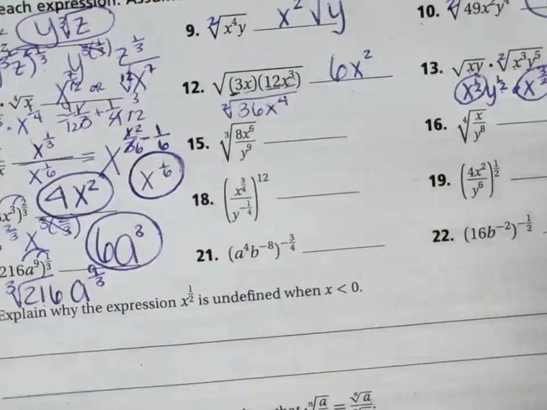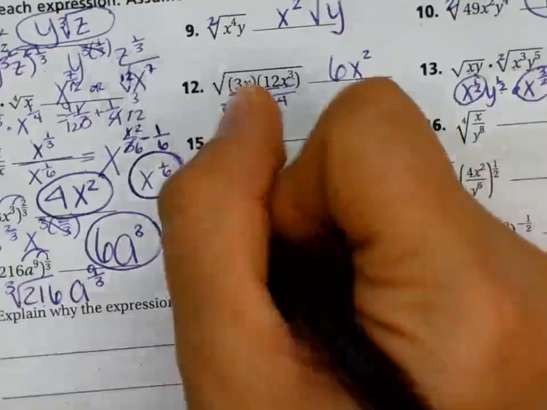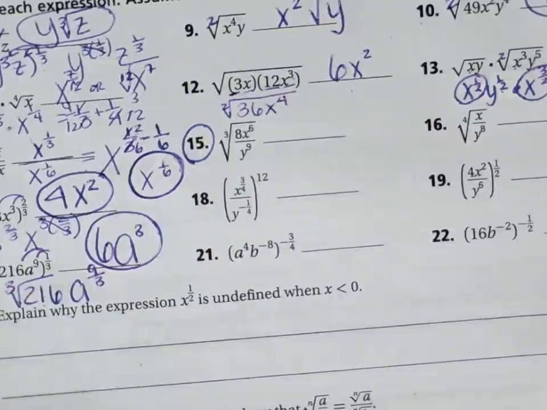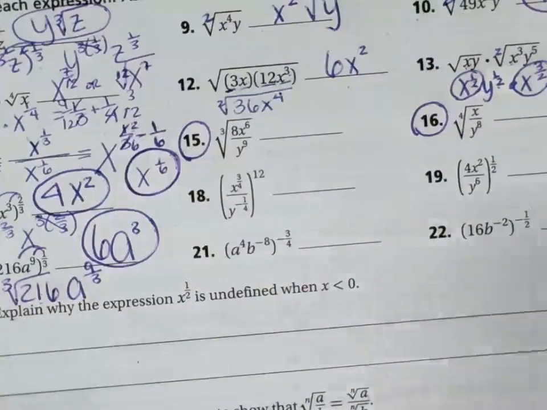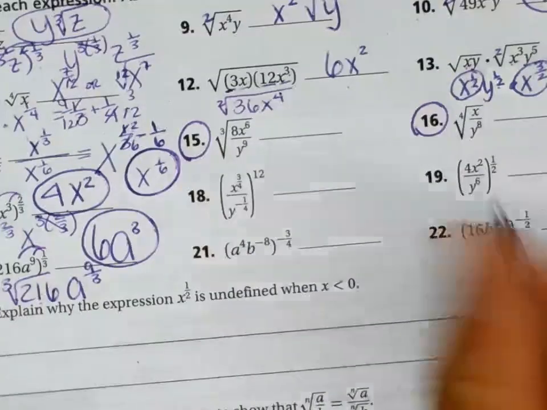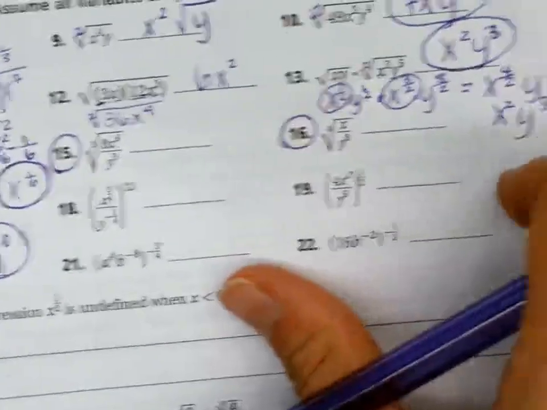I want you guys to try number 15, number 16. Try 15 and 16, take a minute.